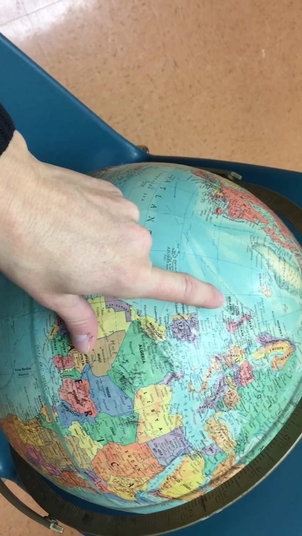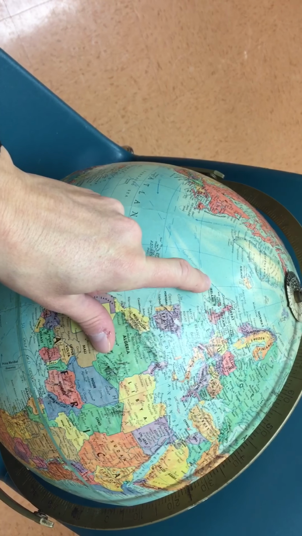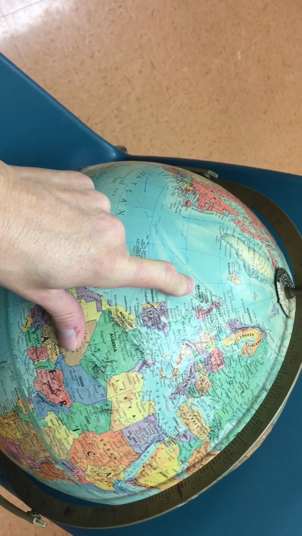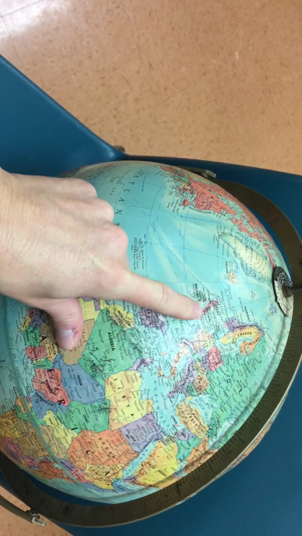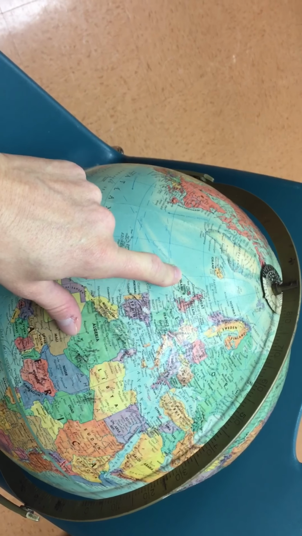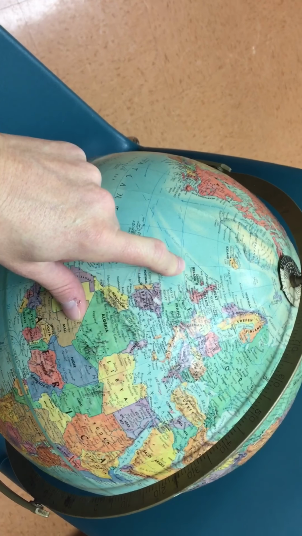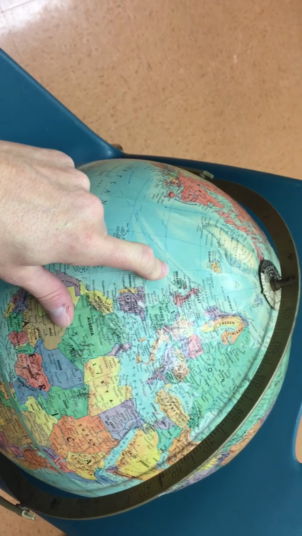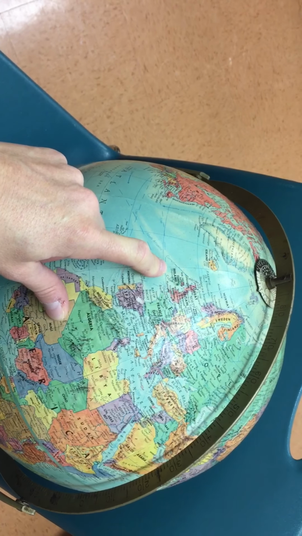We are right here, so we're 15 degrees away. We should be an hour behind them, because if we are west, we should always be behind them. The sun rises in the east, so it'll rise here first and then here an hour later. So we're an hour behind because we're 15 degrees apart. And that's really all you have to do.